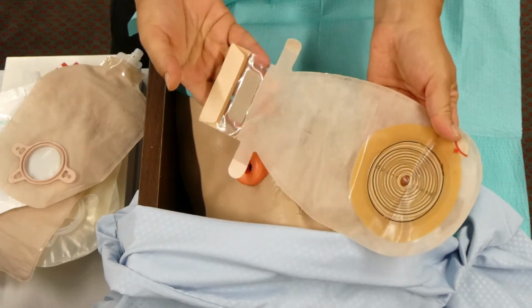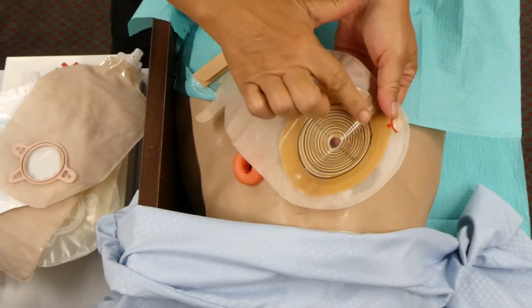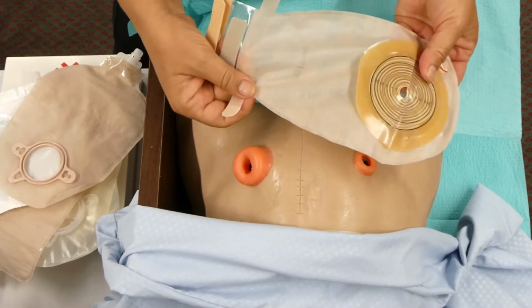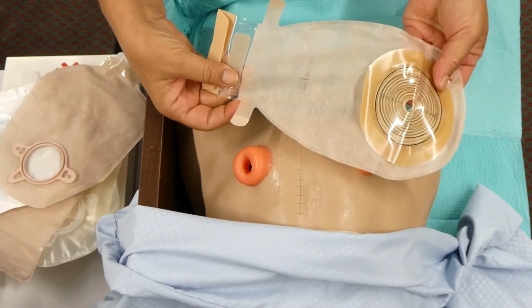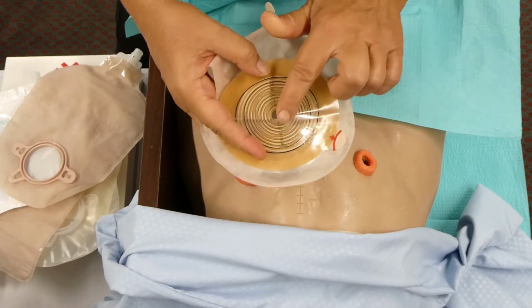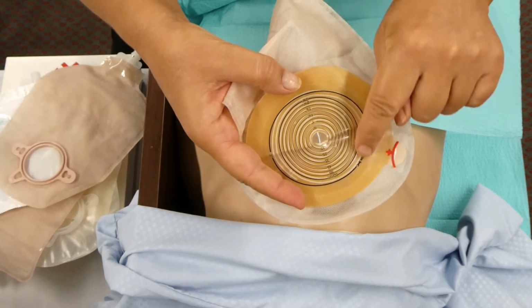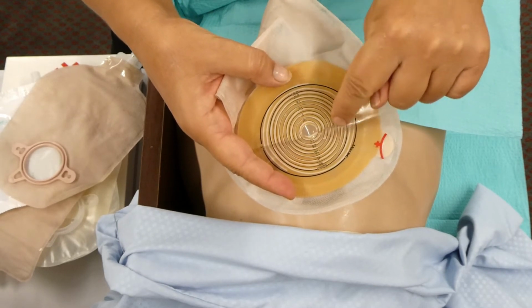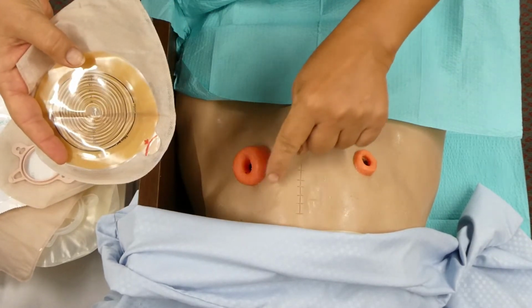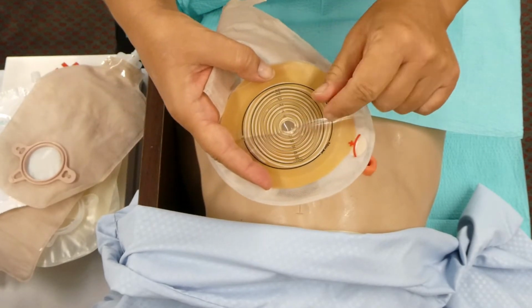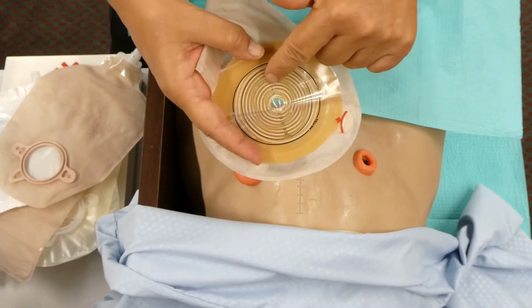This one is called an all-in-one. You can see the wafer and the bag are in one piece. Now, you can see this hole is not nearly big enough. You can see how there are different lines here. So you would measure, and then cut the opening.